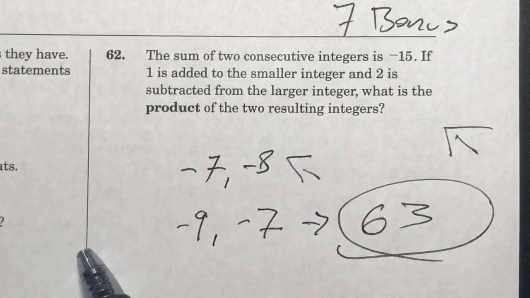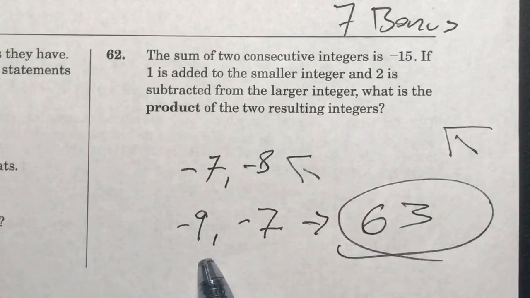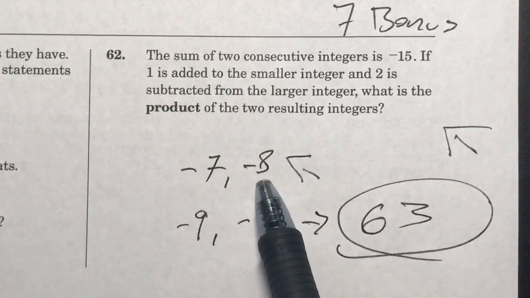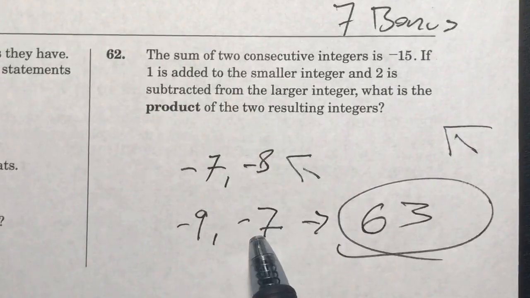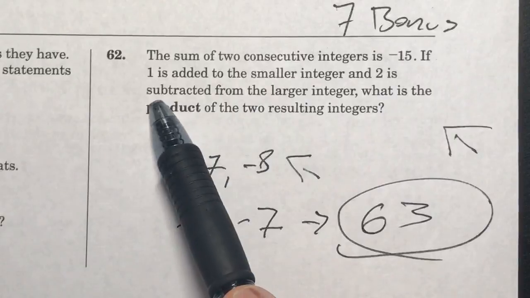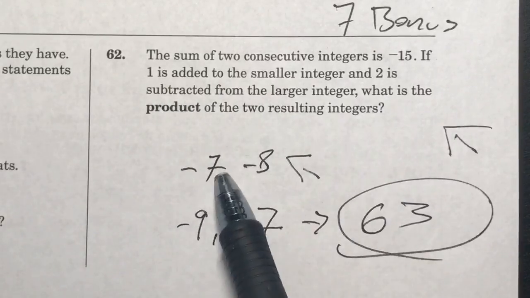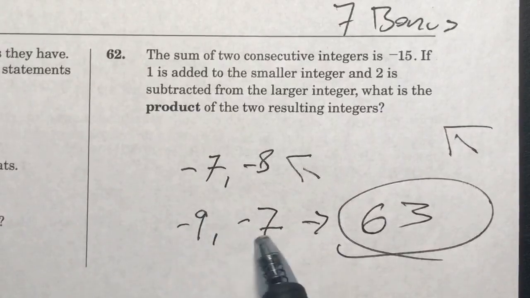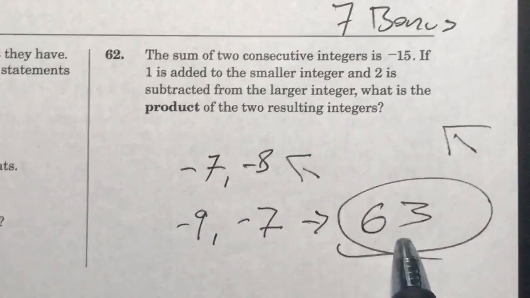So you got negative 60, bro, probably because you did something wrong here. When it says if 1 is added to the smaller integer, negative 8 is the smaller integer, and it turns into negative 7. And then you subtract 2 from the larger integer, which is negative 7. You get negative 9. You do the multiplication, and negative times a negative is a positive. Bang, bang, bang. Cool.